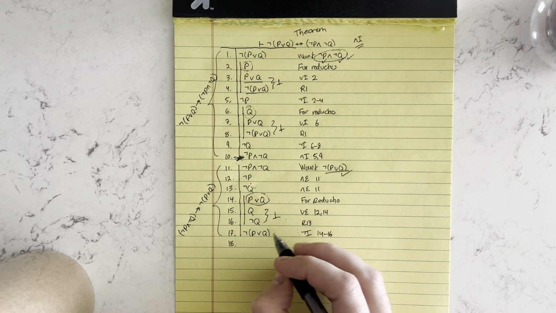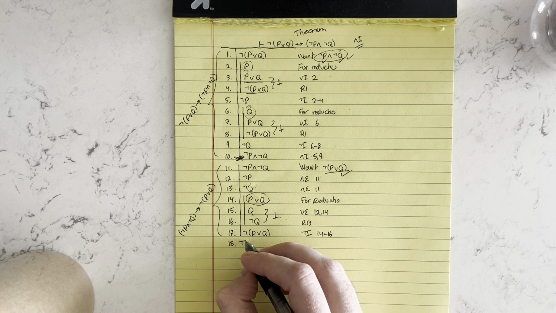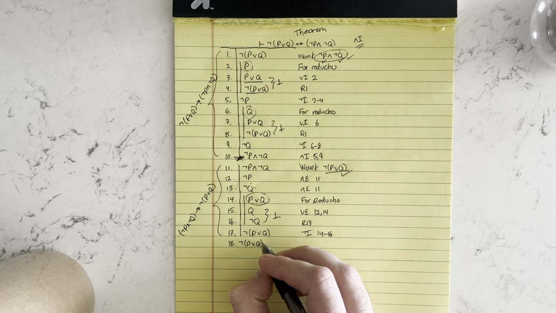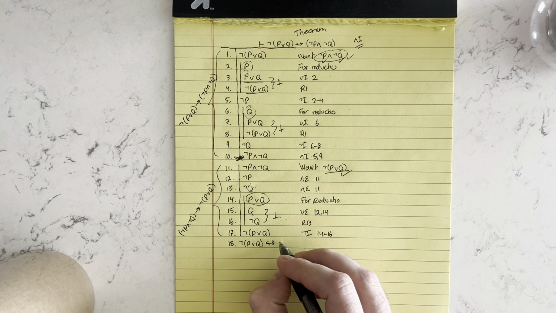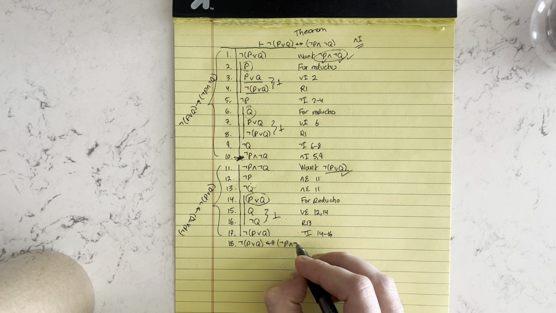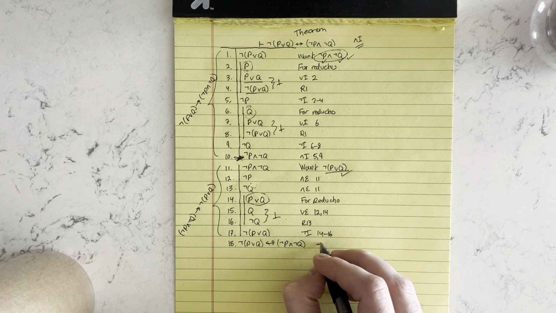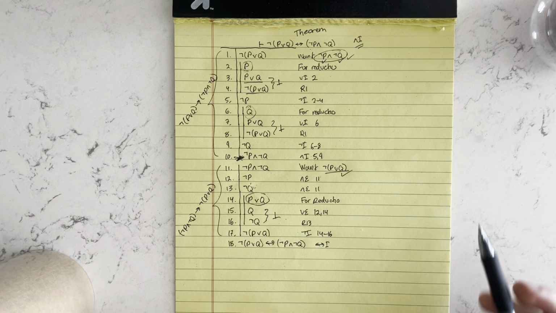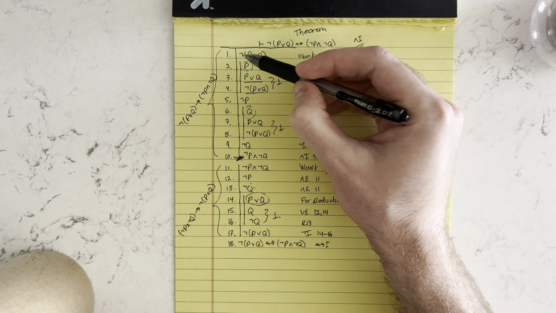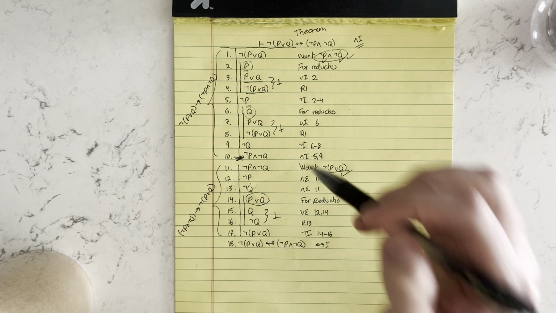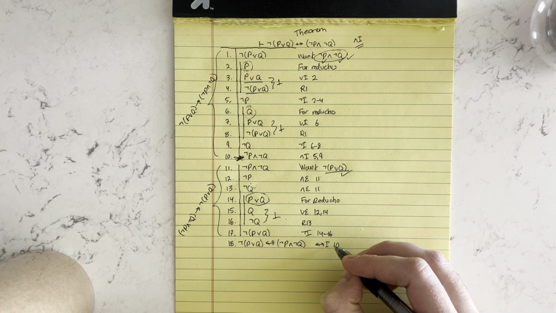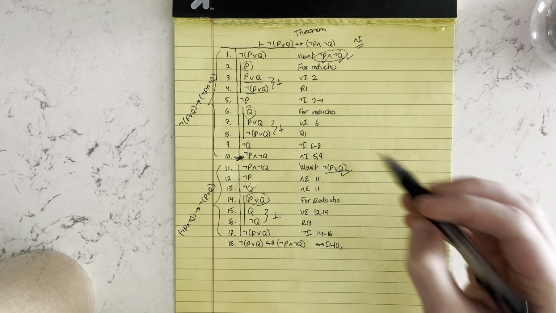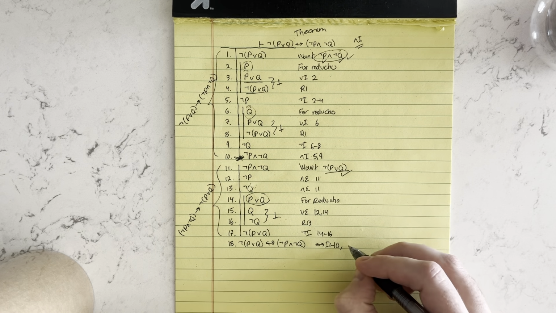So now I can use biconditional introduction and write my result. Biconditional introduction, and remember we got to cite both subproofs, right? So this is 1 through 10, that's the first subproof, and the second subproof was 11 through 17.